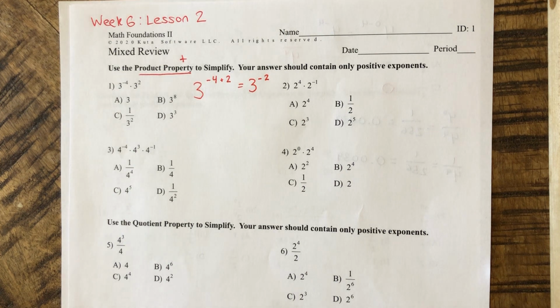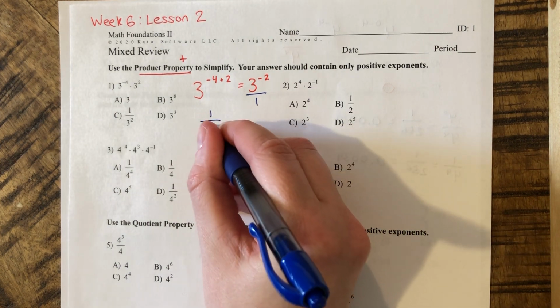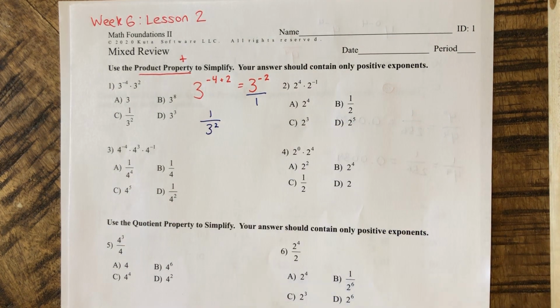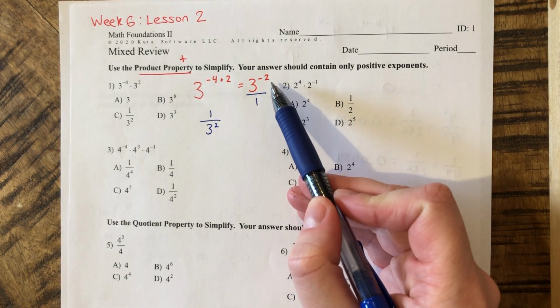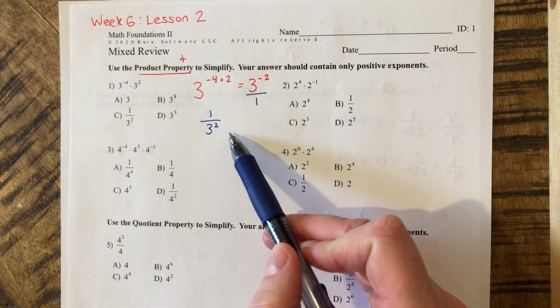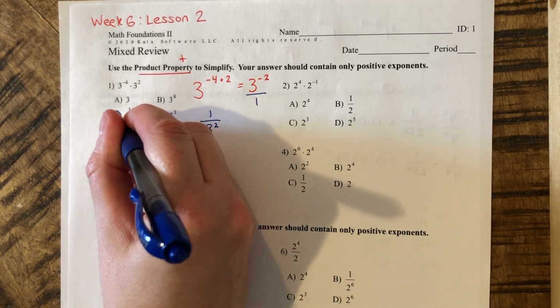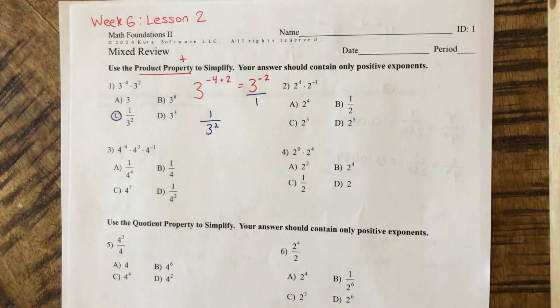And as we've learned in previous lessons, negative exponents do not like where they're at. They move to the opposite side of the fraction bar and they become positive. So we're going to have 1 over 3 to the positive 2 as our final answer. We can see that that negative exponent went from the numerator, the top of the fraction bar, to the denominator, the bottom of the fraction bar, which means our answer to number 1 is C.